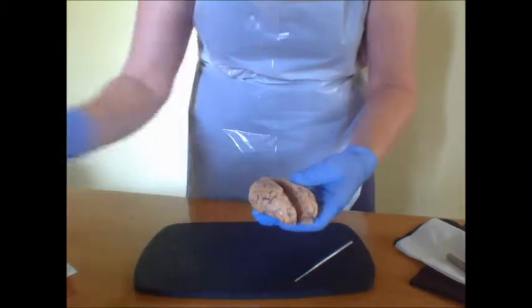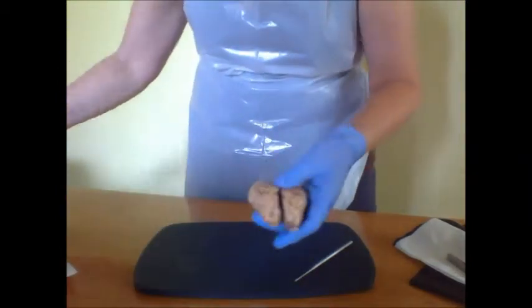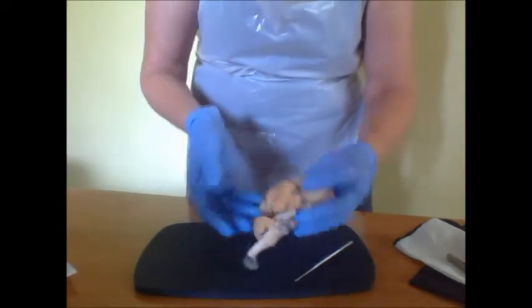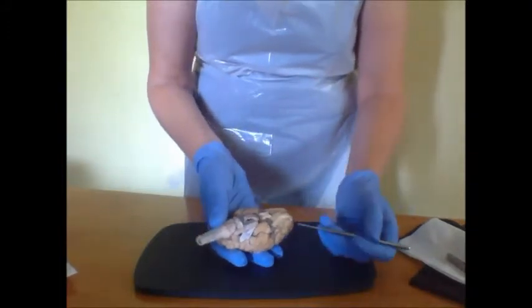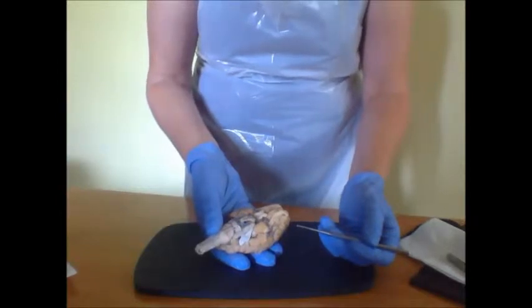Then looking toward the inside, or the posterior side, we can see the sections of nerves.